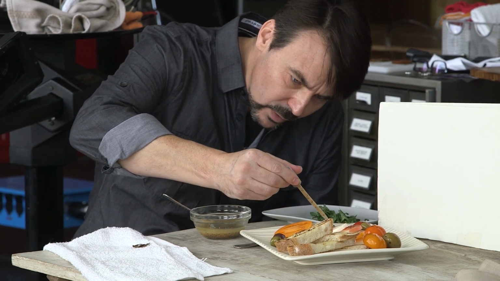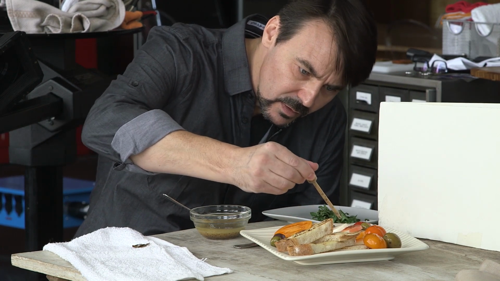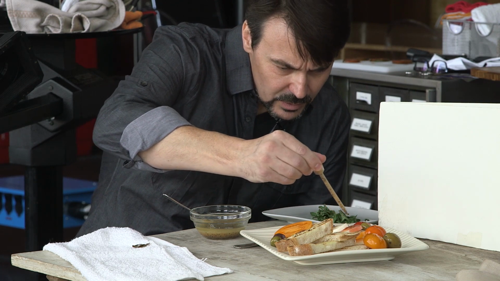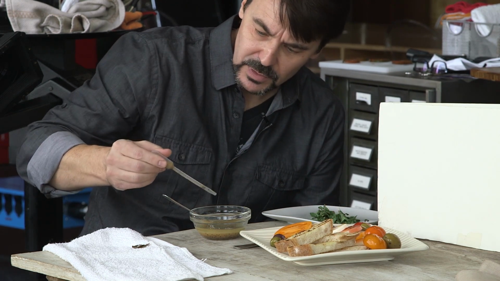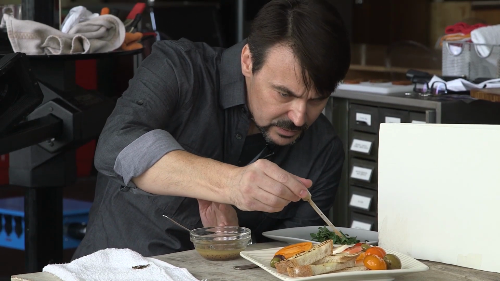Now, unfortunately, I get one shot with this. Once this is on, it's kind of done. So I'm using this little eyedropper, squeezable syringe type thing to help me place these things where I want them.